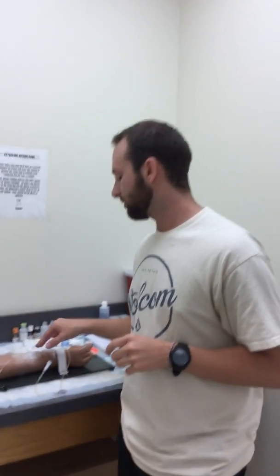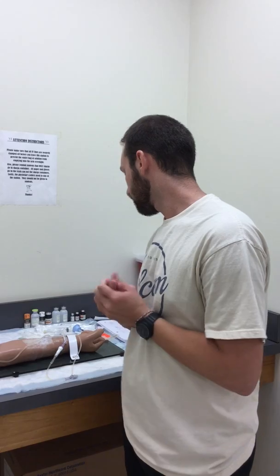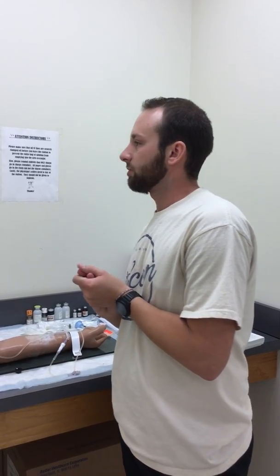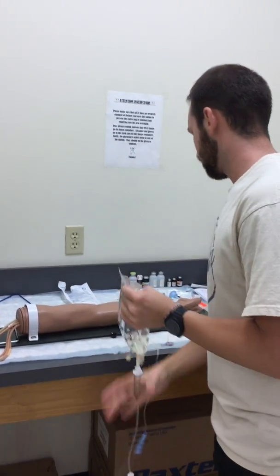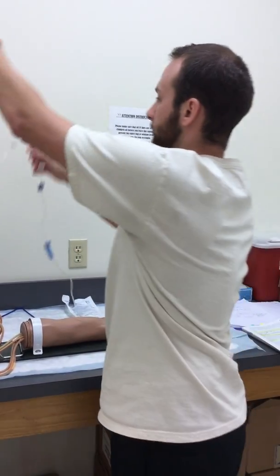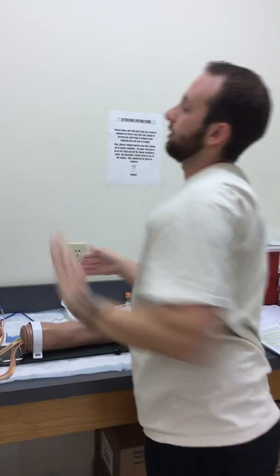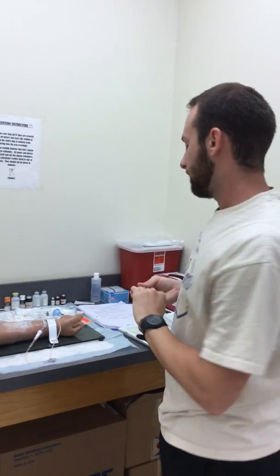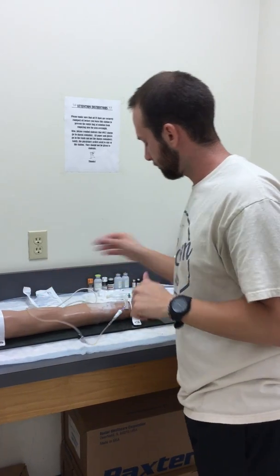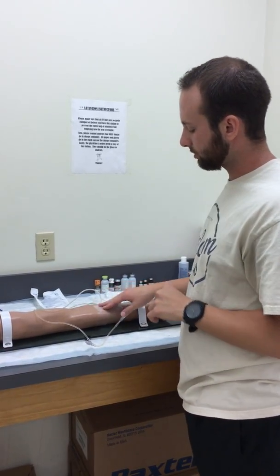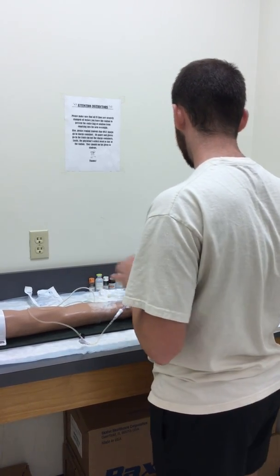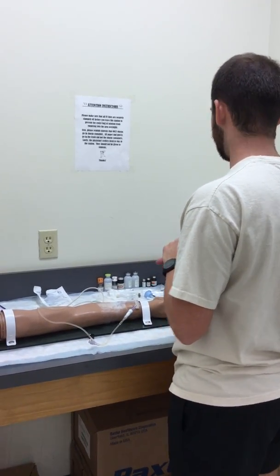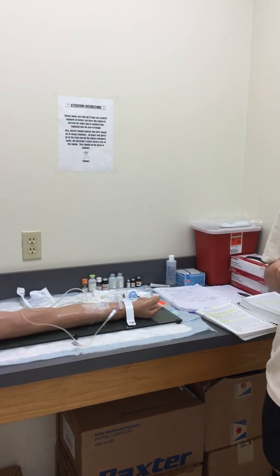And we're going to want to look at the IV and make sure that it's patent. We're going to want to pull this down, make sure it's still working good, there's no blood return or anything like that. We've washed our hands and put on gloves first. And before that, we're going to check this, make sure it's not swollen or anything, or it's not infiltrated. Okay, before we give our medications, we're going to want to make sure that it's the correct order.